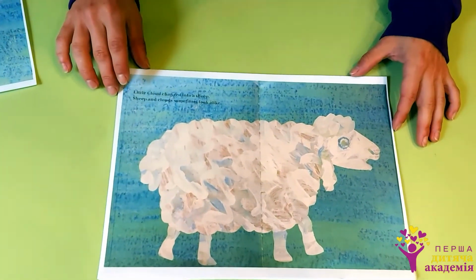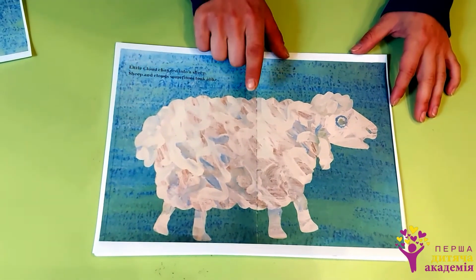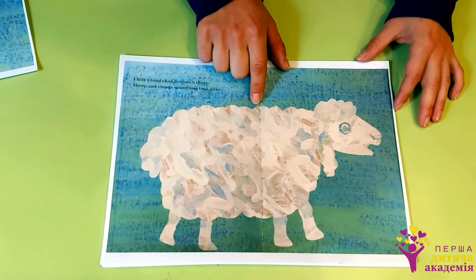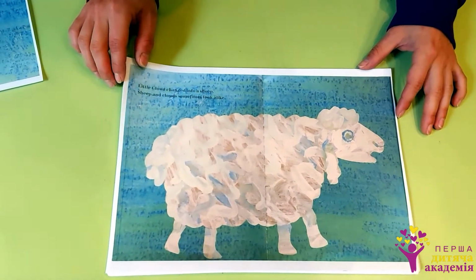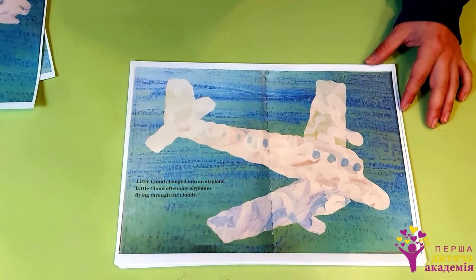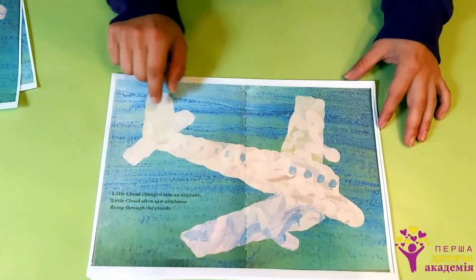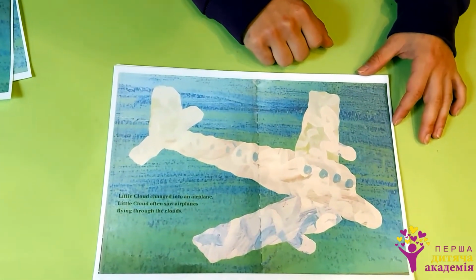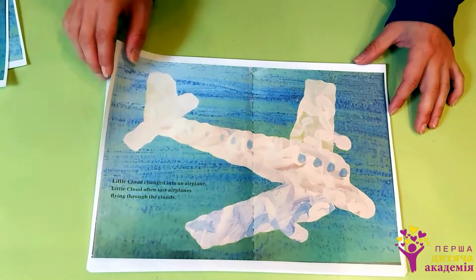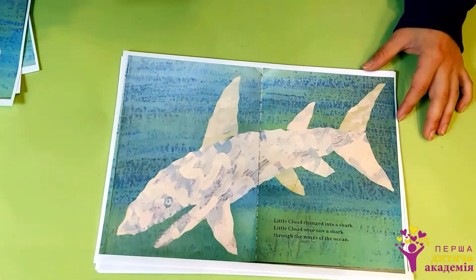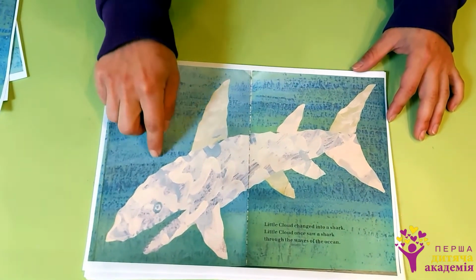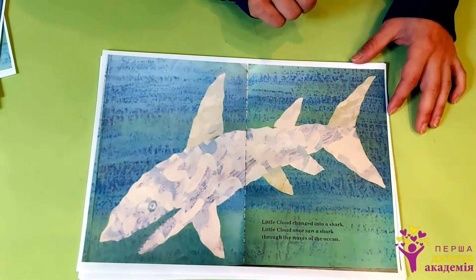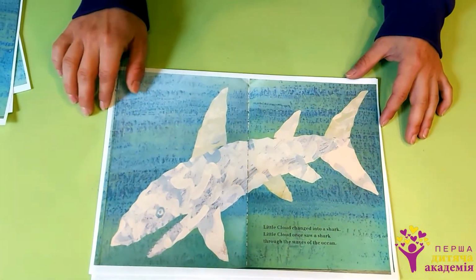Little cloud changed into, what is it? It's a sheep. Our cloud became a sheep. Sheep and clouds sometimes look alike. Then little cloud changed into a plane. Little cloud often saw airplanes flying through the clouds. Then little cloud changed into a shark. Little cloud once saw a shark through the waves of the ocean.